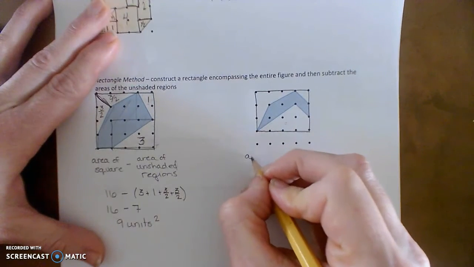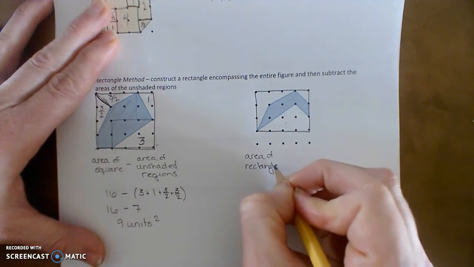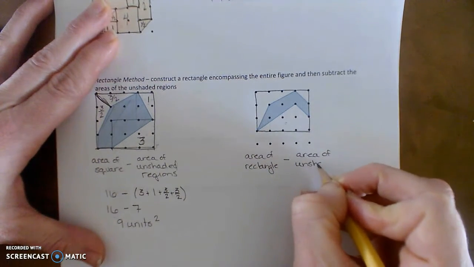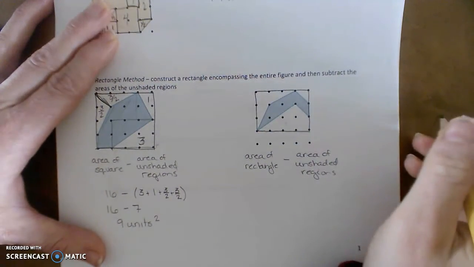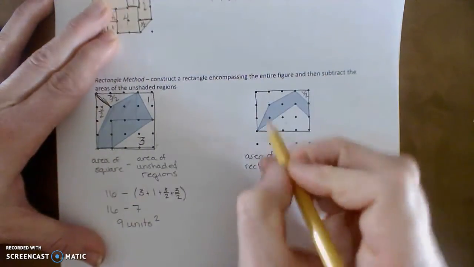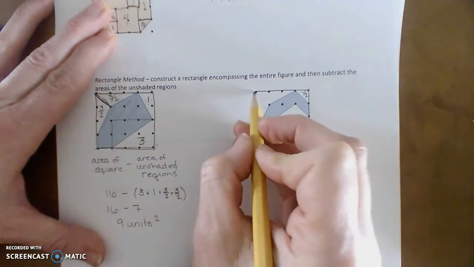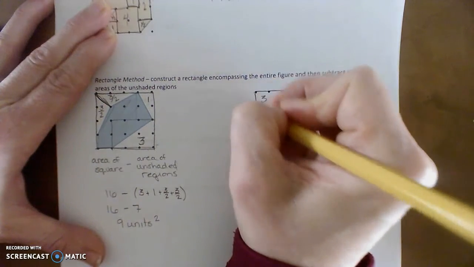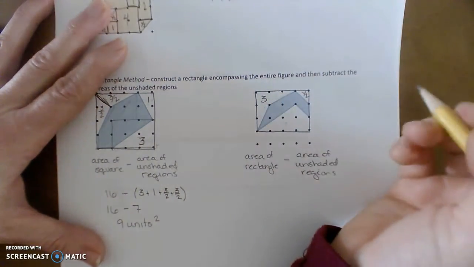So we'll do the rectangle method. I'll calculate the area of the rectangle and subtract off the area of the unshaded regions. So I should calculate these unshaded regions. This is a half of a unit. Back here we saw I have 3 halves here and 3 halves here if I broke this up into 2 triangles. So then add those together. This entire shape here, which is a kite, has area 3 square units.